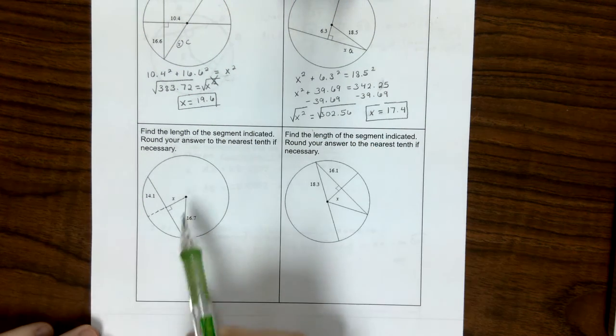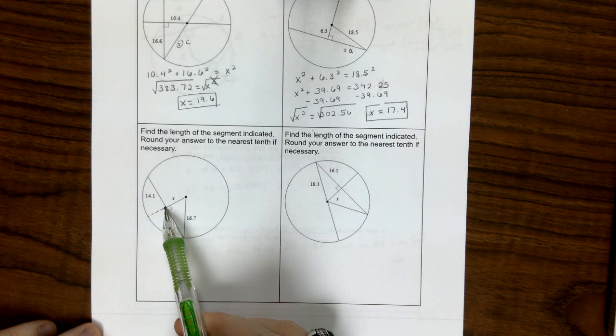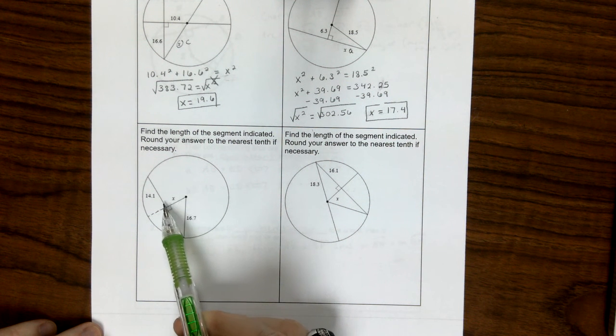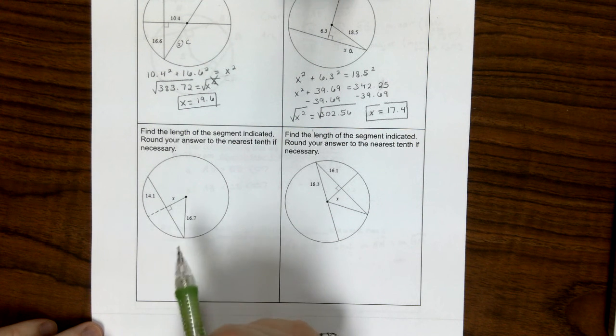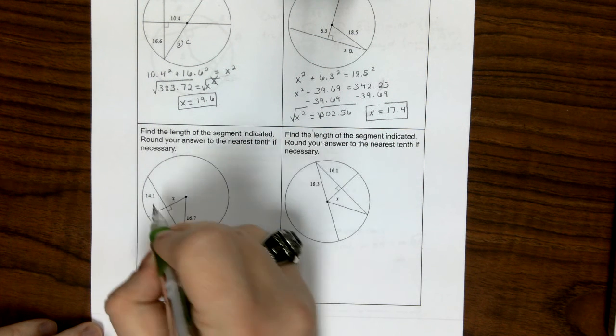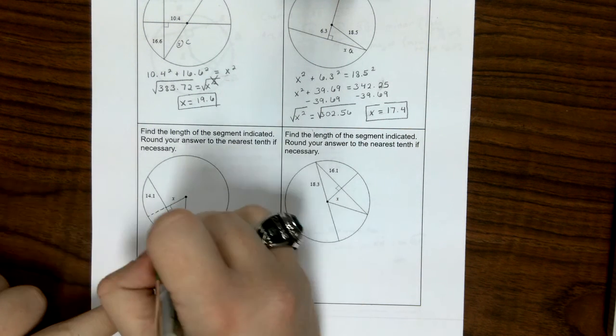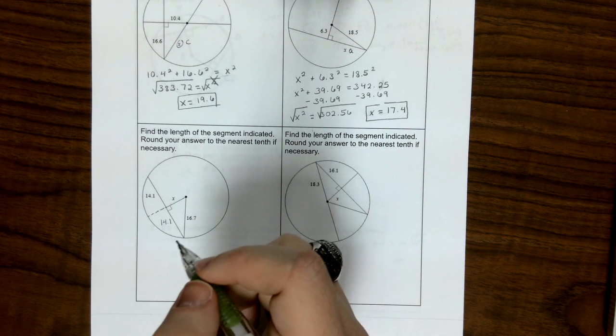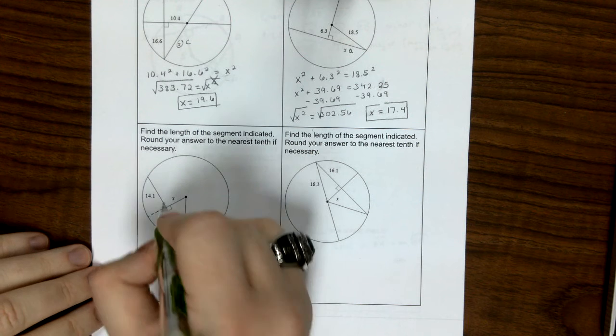But remember that if a radius intersects a chord and it's perpendicular, we have a 90-degree angle here. So those two are perpendicular. And that means that we've cut the chord in half. So if this half is 14.1, then this other half is 14.1. You just bring him down. And then use Pythagorean theorem.